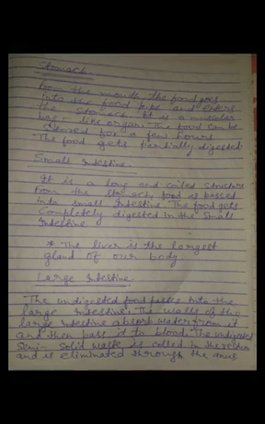Large intestine. The undigested food then goes into the large intestine. The walls of the large intestine absorb water from it, and then it passes to the blood. The undigested semi-solid waste is collected in the rectum and is eliminated through the anus.